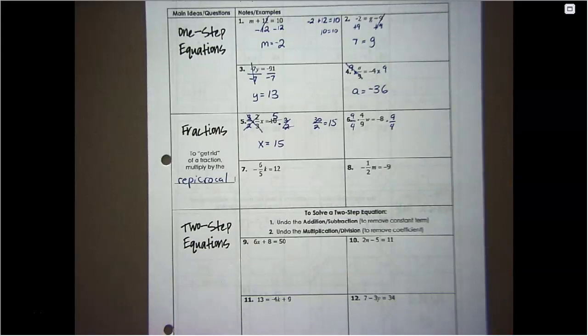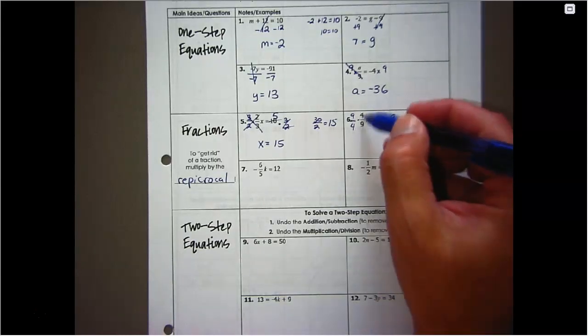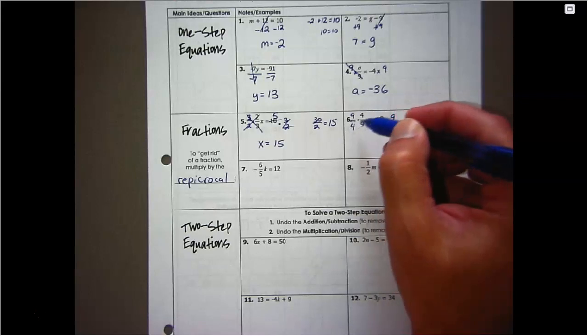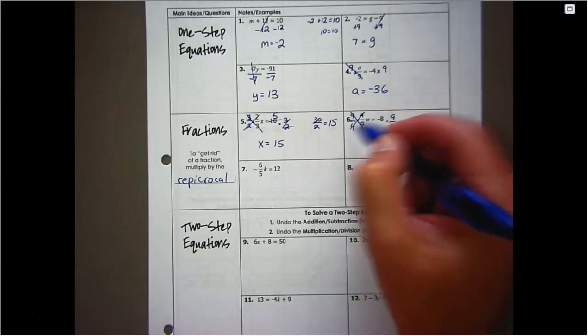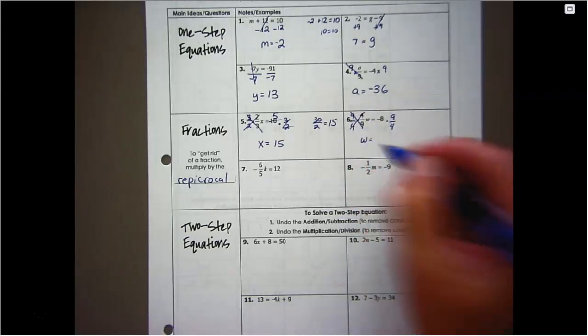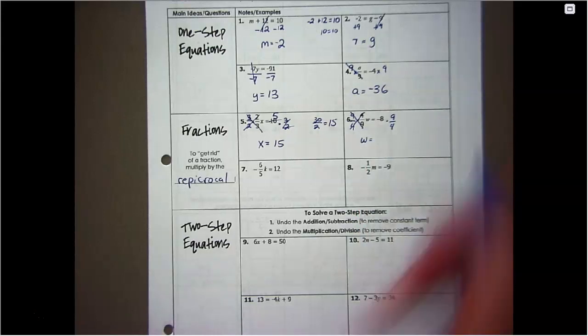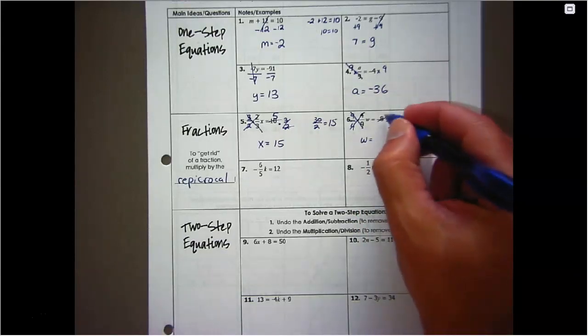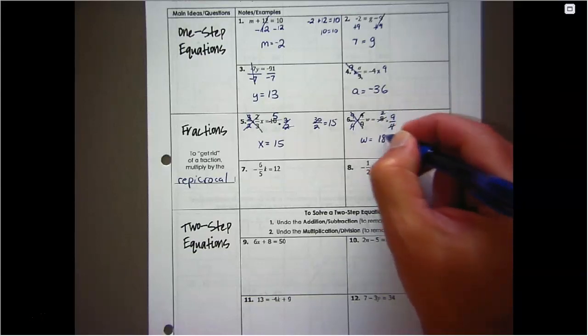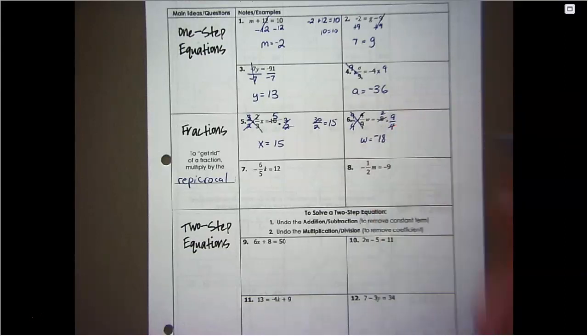All right, so we're going to multiply by the reciprocal. The reciprocal of 4/9 is going to be 9/4. So all we're doing is flipping the numbers to the opposite side. The 9's and the 4's cancel, so we're left with a W. Here, the 4 goes into the 8 twice, so that's going to give me 2 times 9, which is going to give me an 18, and then always keep track of your negative signs. There's a negative sign inside of that one.